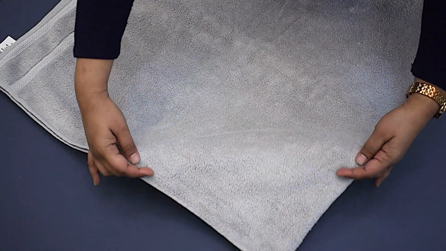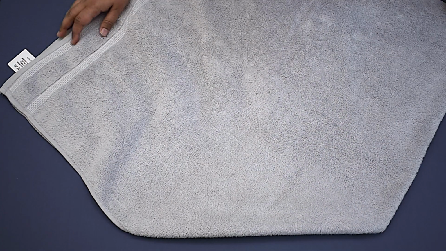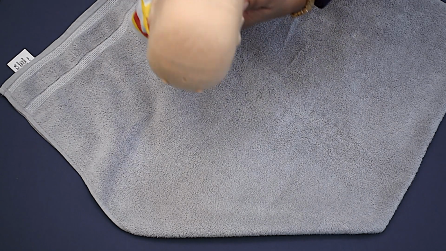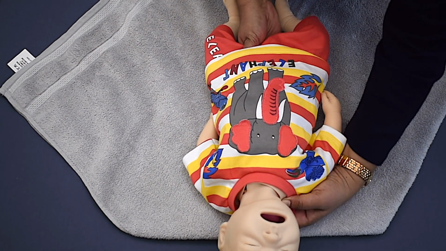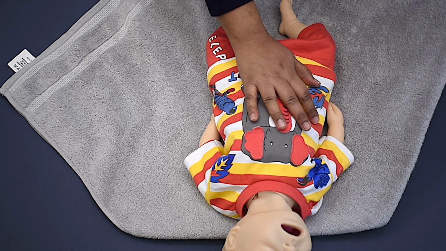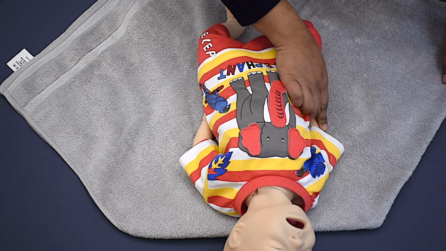Fold one corner of the towel at the back. Place the baby over the towel. The neck should be at the margin of the towel. Straighten the right hand of the baby.